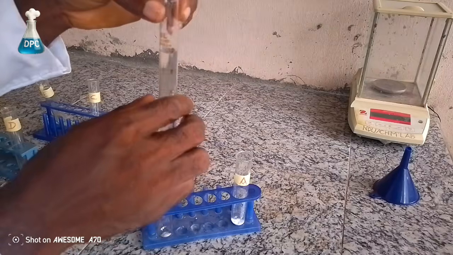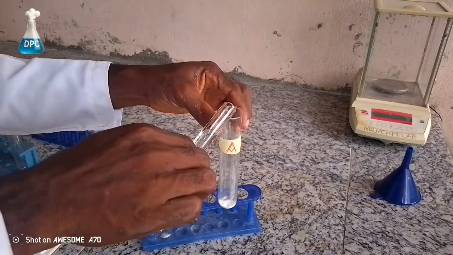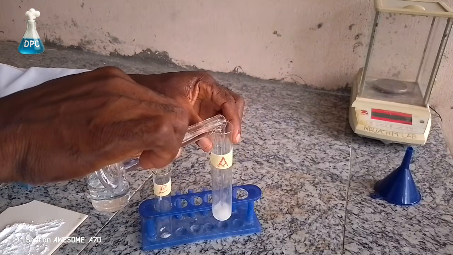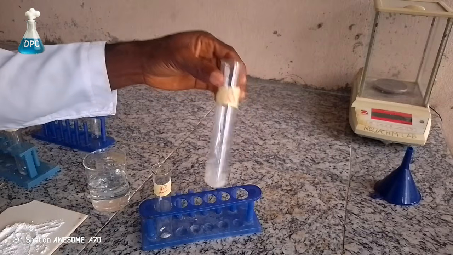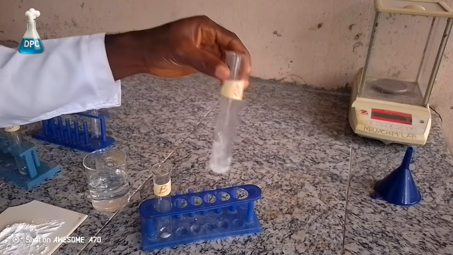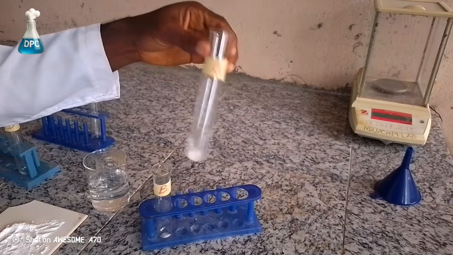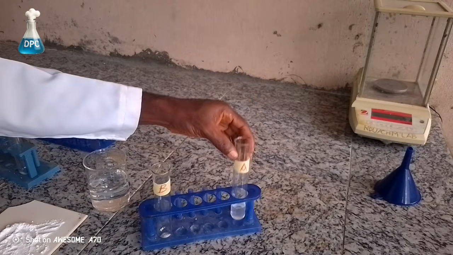You must ensure that all sodium hydrogen carbonate in the test tube is completely dissolved before you can carry out the reaction. Now that is 10 ml of water into test tube A. Try as much as possible to dissolve all the sodium hydrogen carbonate. We just need a true solution to be formed.